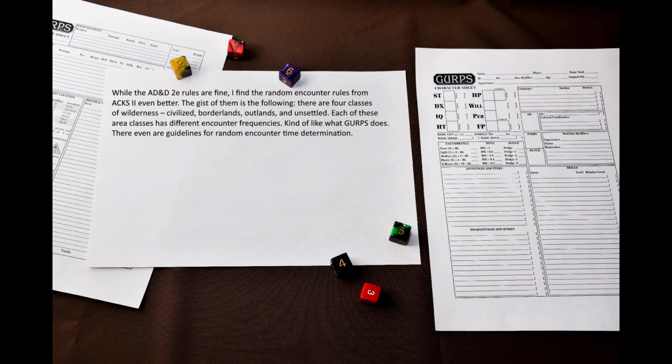While the AD&D 2E rules are fine, I find the random encounter rules from ACKS 2 even better. The gist of them is the following. There are 4 classes of wilderness: civilized, borderlands, outlands, and unsettled. Each of these area classes has different encounter frequencies, kind of like what GURPS does. There even are guidelines for random encounter time determination.